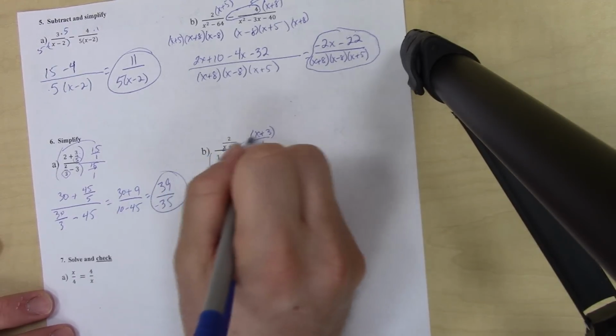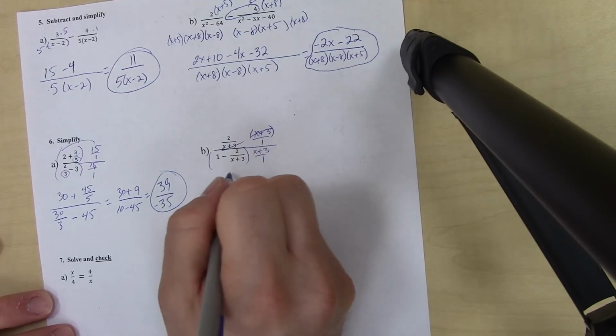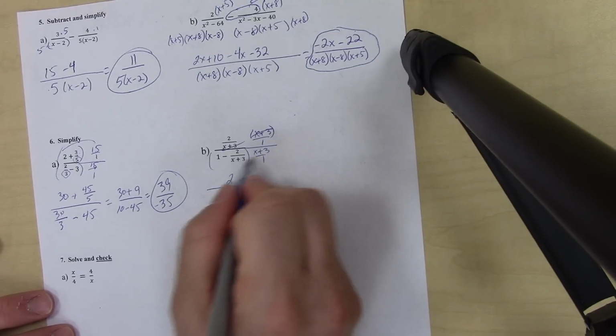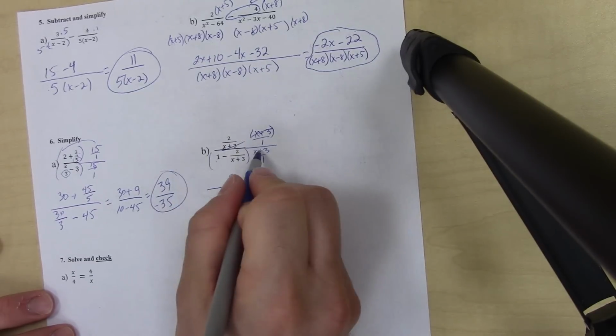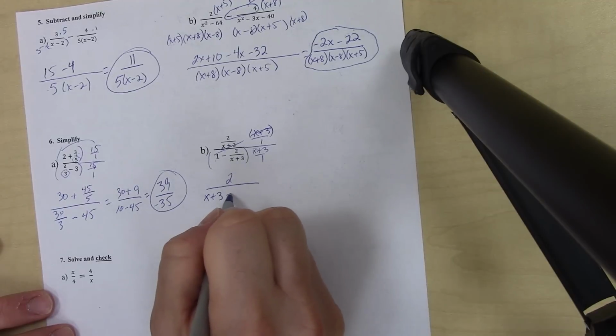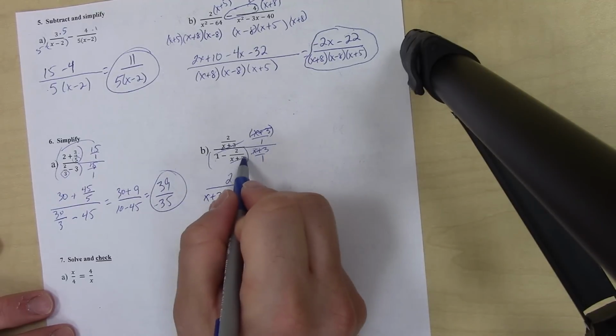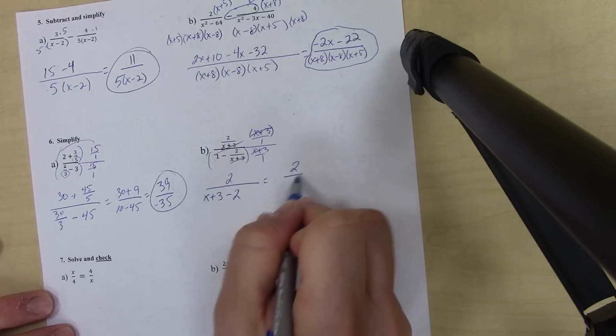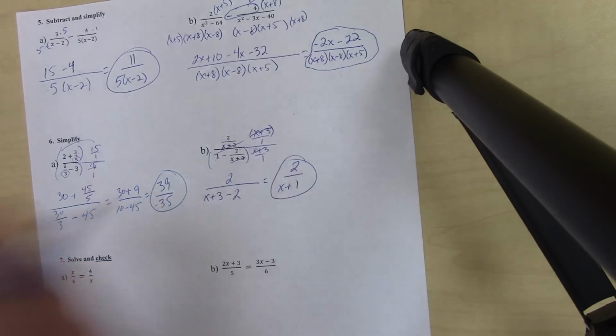Now, on top, they just cancel, and I'm left with 2 over 1, which is 2. On bottom, though, that's not how it works. It does cancel for these two, but it doesn't cancel here. When I distribute 1 times that, I get x plus 3 minus, and again, these are going to cancel, so minus 2. And then I can simplify that to get me there.